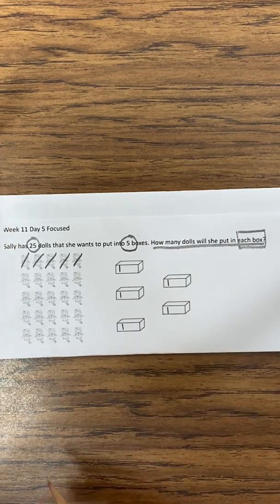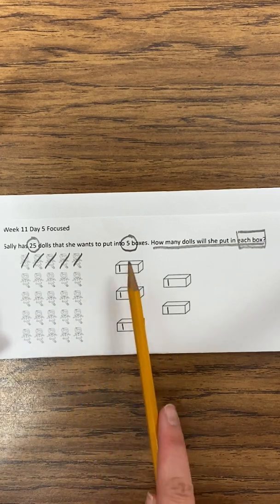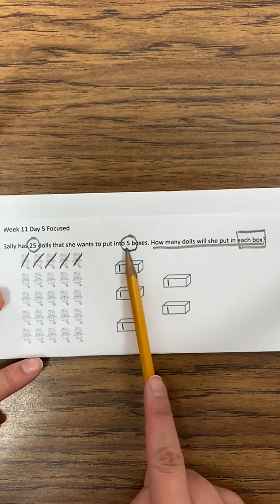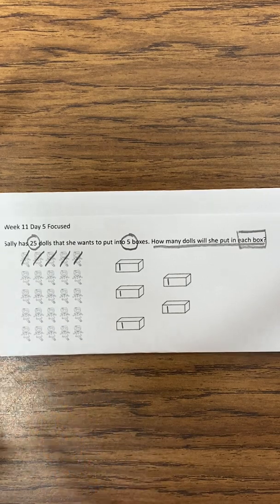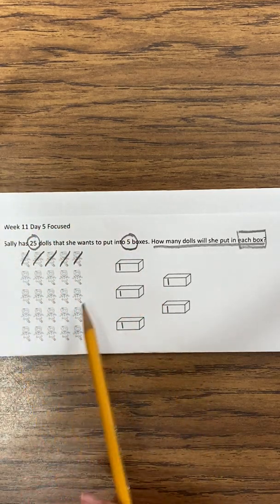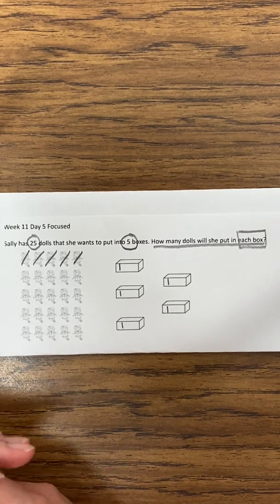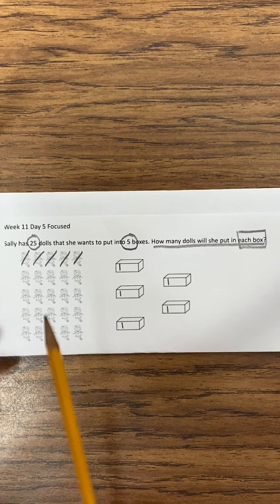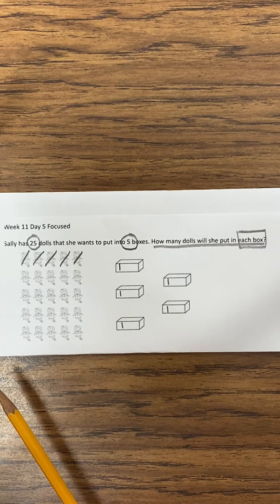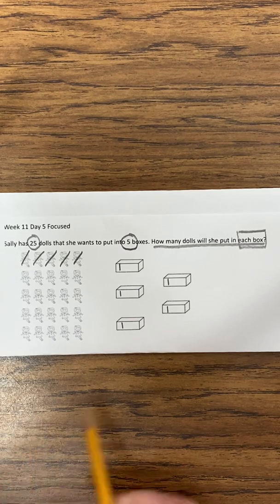All right, so boys and girls, remember, almost exactly like yesterday, we are making sure that we are putting an equal amount in each group because the boxes represent groups, which is 5. There's 5 boxes, and we need to evenly put in 1 doll at a time in each box until all these dolls are evenly put into the boxes. Because, boys and girls, remember, division is multiplication, but going backwards, because we know the total and we know how many groups, but we need to find out how many is in each group. And that's what division is. It's multiplication backwards. Okay, let's go ahead and continue.